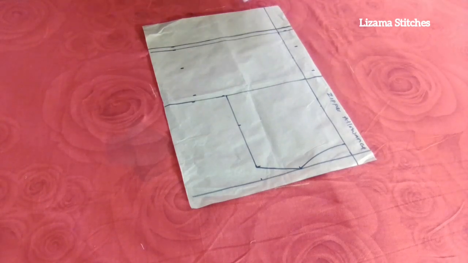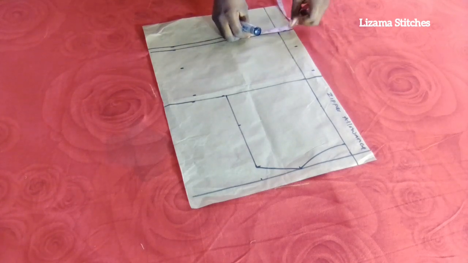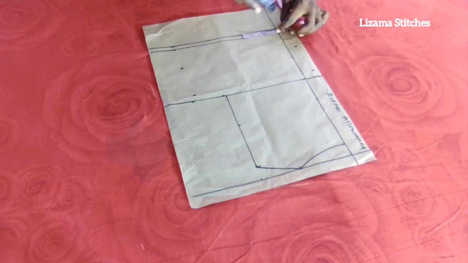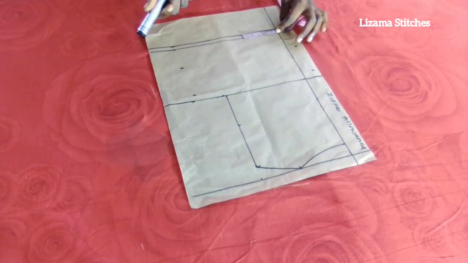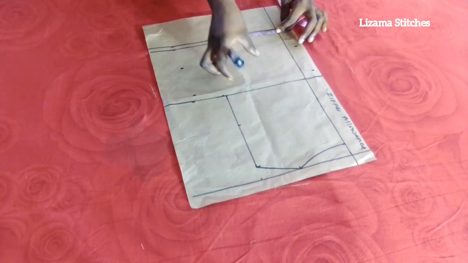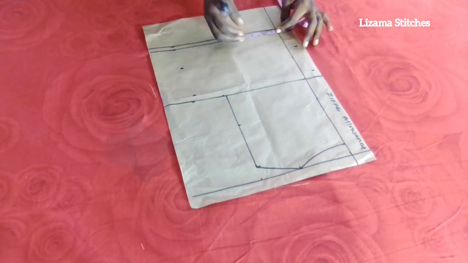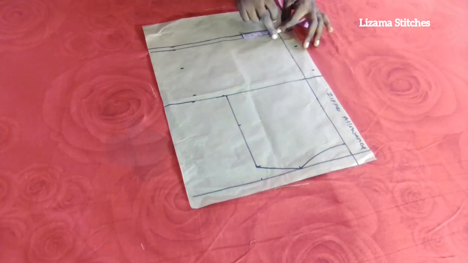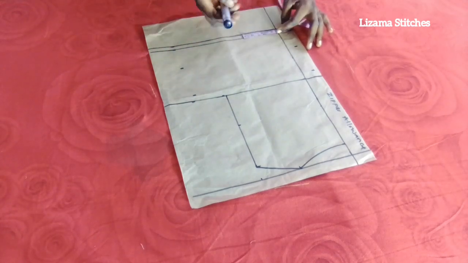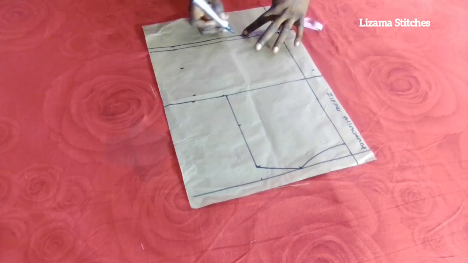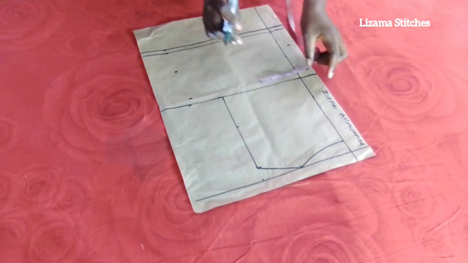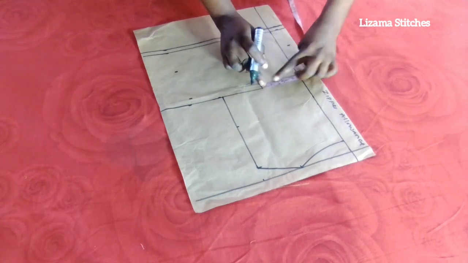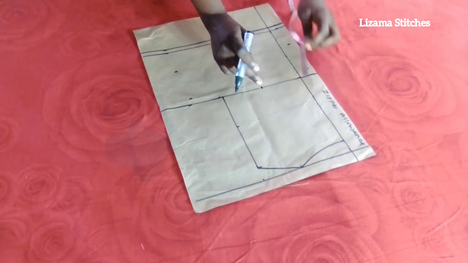So I'm going to impute my dart. Now for me to impute my dart, I'll need my nipple to nipple measurement. The nipple to nipple measurement I'm working with is 7 inches. 7 divided by 2 gives you 3.5 inches. So I'm going to mark 3.5 inches here. Now remember that at the front, I used 4 inches because I added 1/2 inch seam allowance, which I'm going to use to join the front panel together because I had to cut it. But this one, I'm not cutting it, so I'm using 3.5 inches. So I'm going to mark 3.5 inches here. And I'm going to do the same thing here on this line. 3.5 inches, and I'll connect these points.